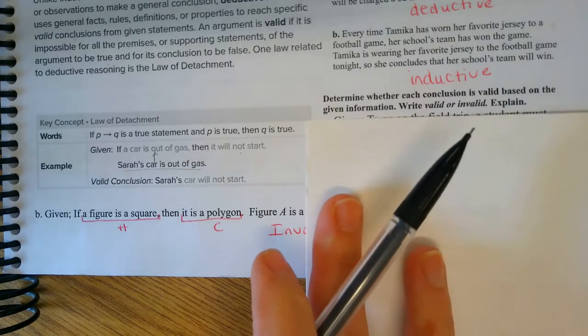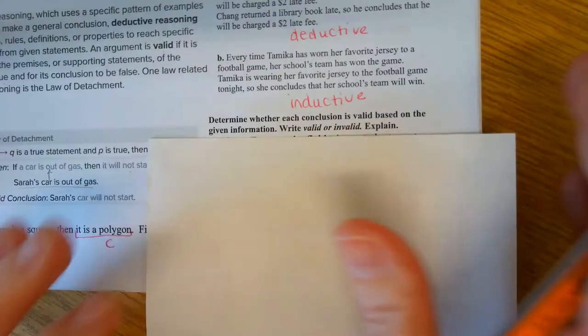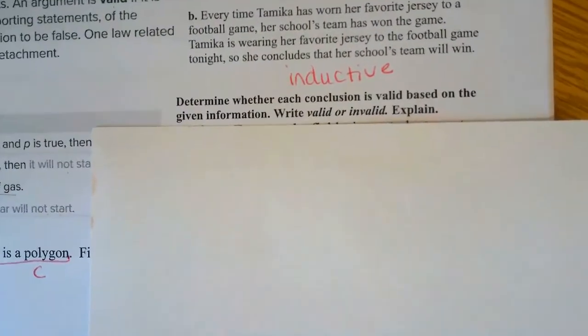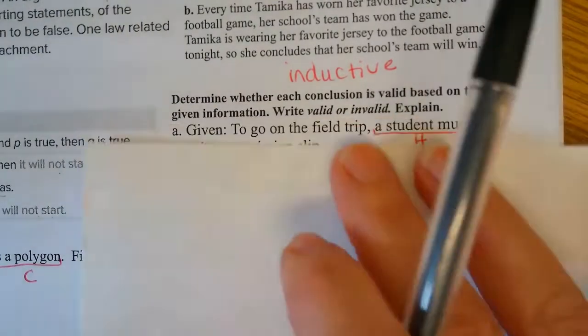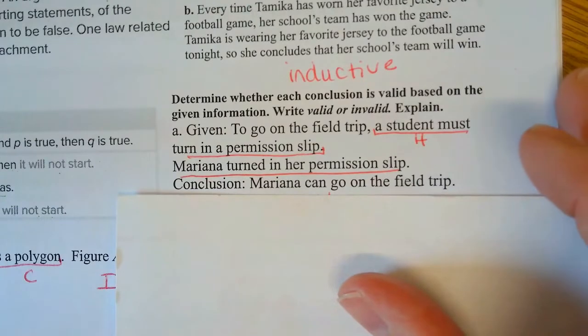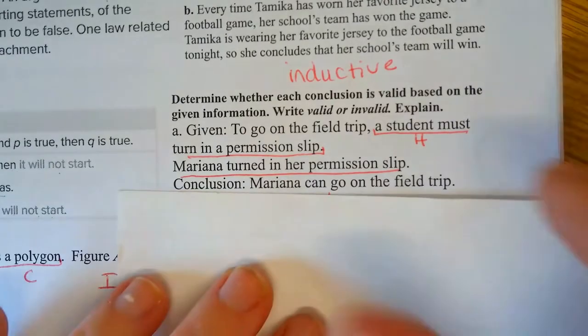That's my logical conclusion. We're going to come over here and determine if these conclusions are valid or invalid based off of using that law of detachment. First example. To go on the field trip, a student must turn in a permission slip. Mariana turned in her permission slip. Conclusion: Mariana can go on the field trip.